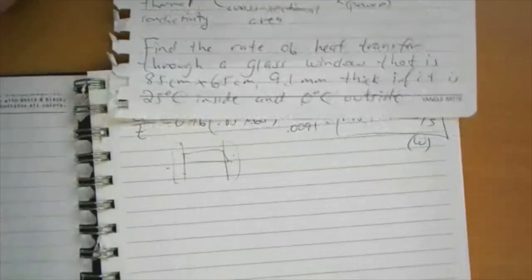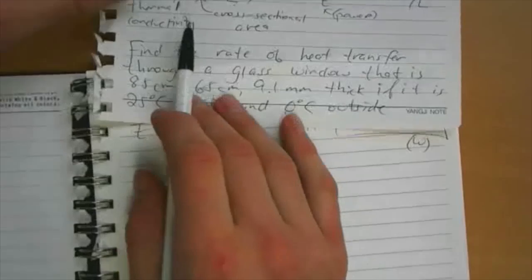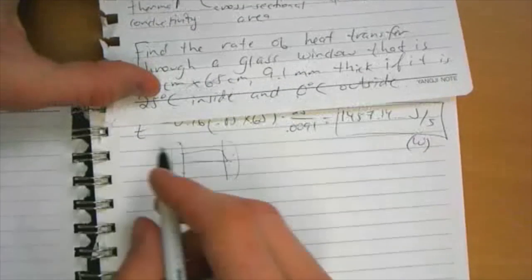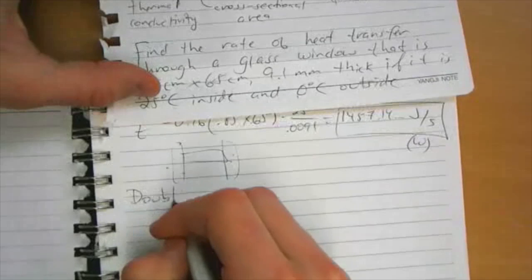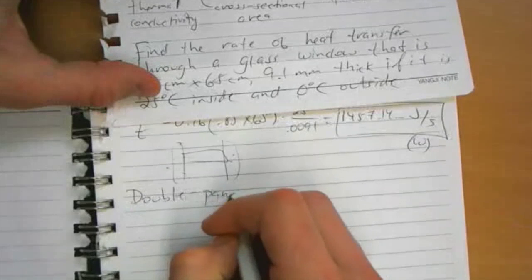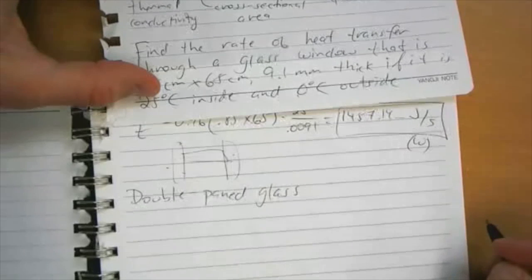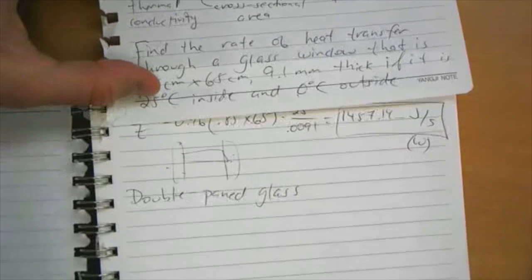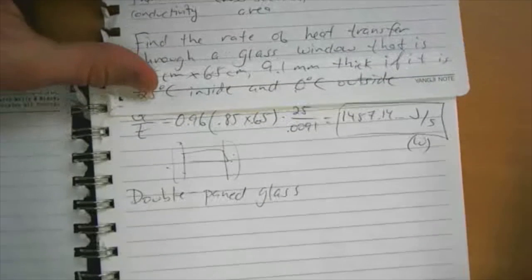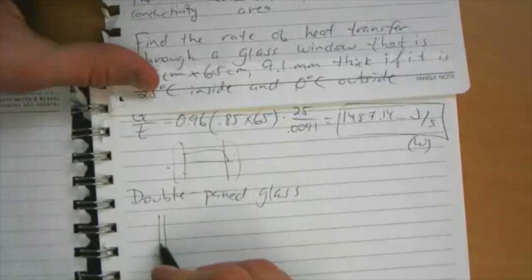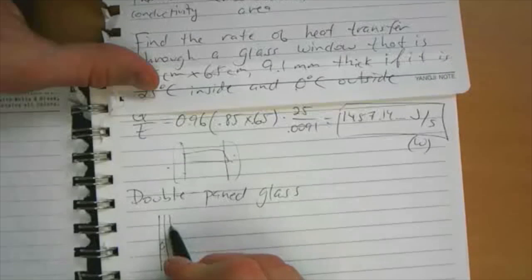One interesting application of this is something that's commonly used, double-paned glass. It's actually used in most windows these days, anywhere that it gets fairly cold. Most windows have a layer of glass, and a second layer of glass with air in between. So it's glass, air, glass.